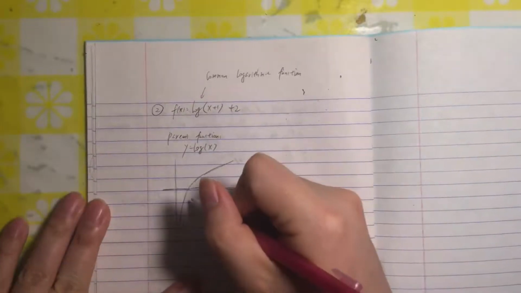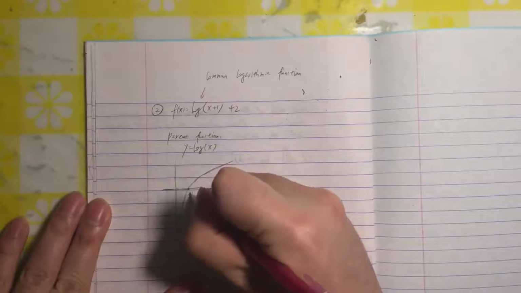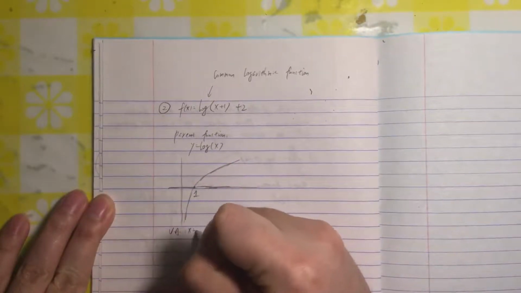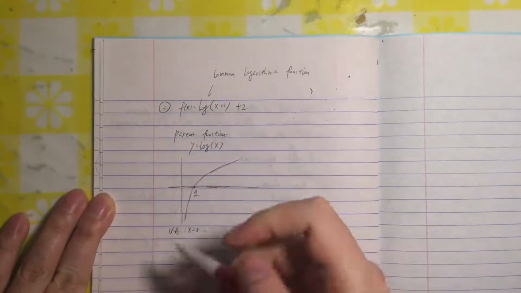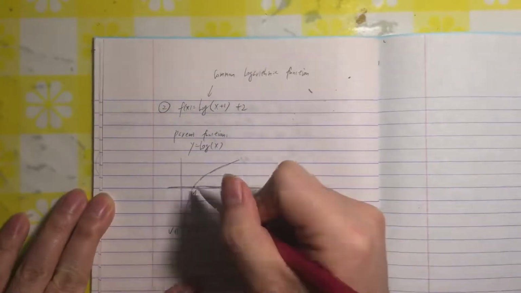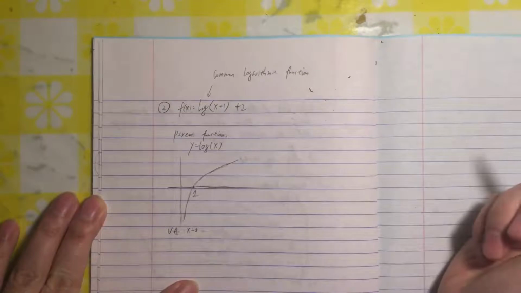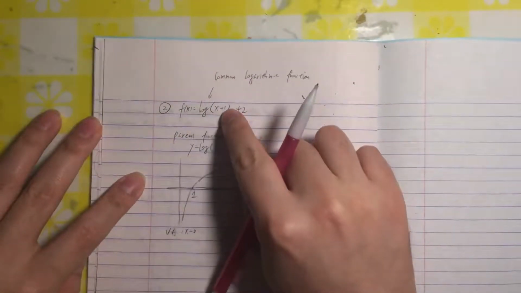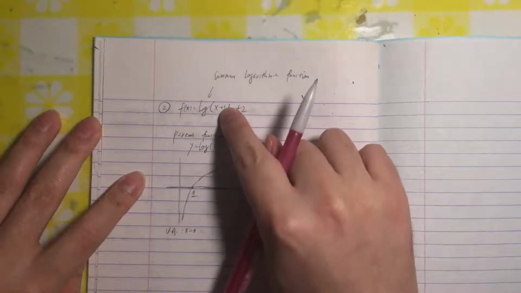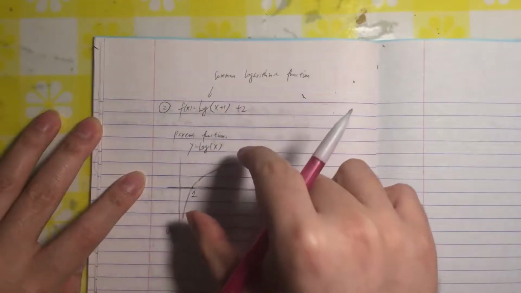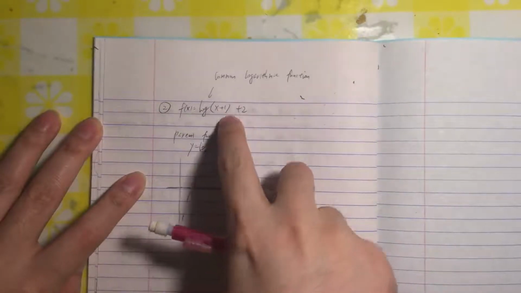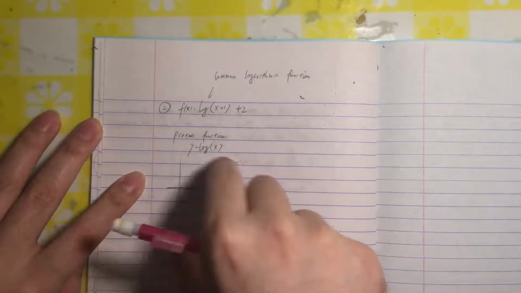And for the logarithmic function, the x-intercept is always 1, and the vertical asymptote is always x equal to 0. That's the y-axis. That's the vertical asymptote. That's the x-intercept. Next, based on the parent function, if I add 1 to x, I shift the graph 1 unit to the left.